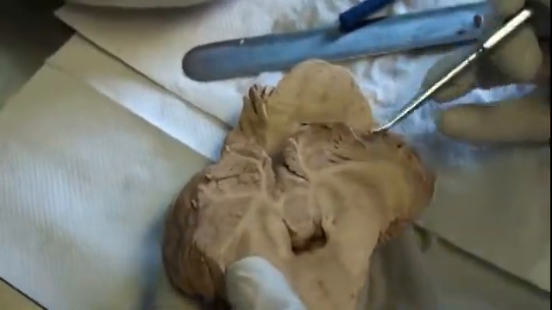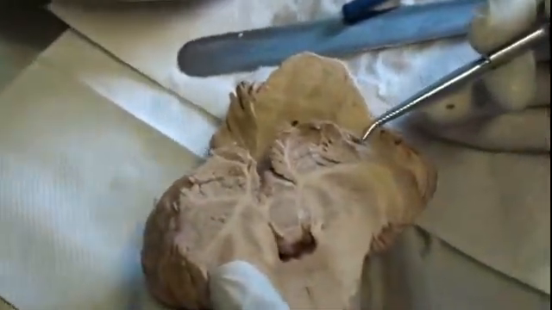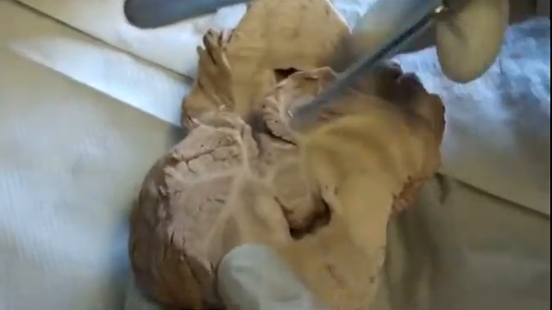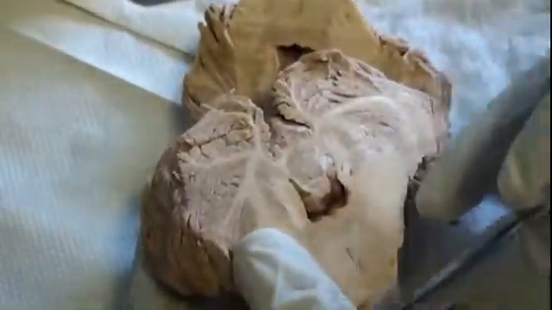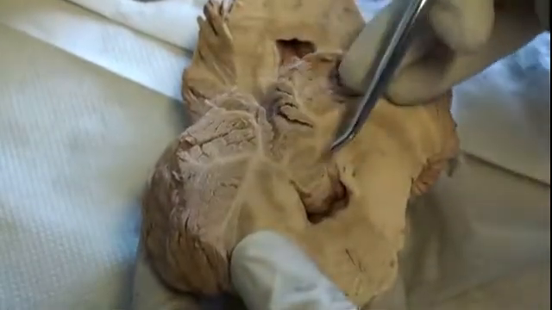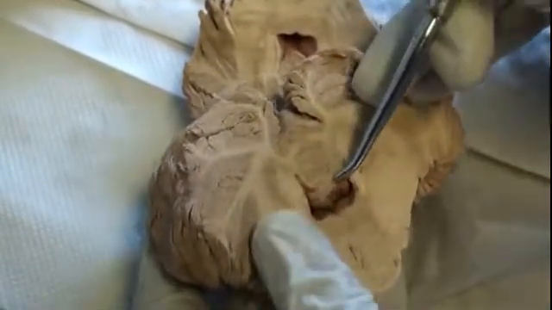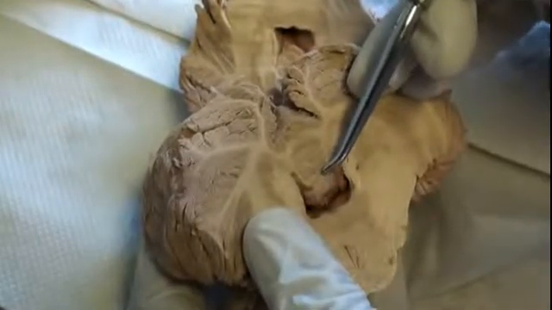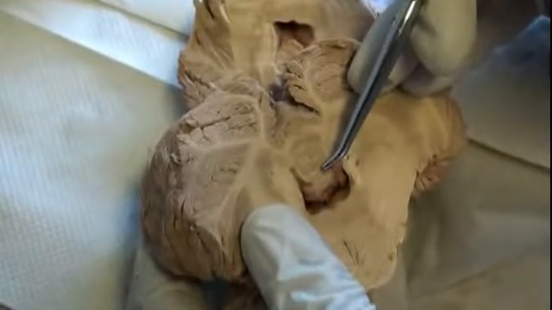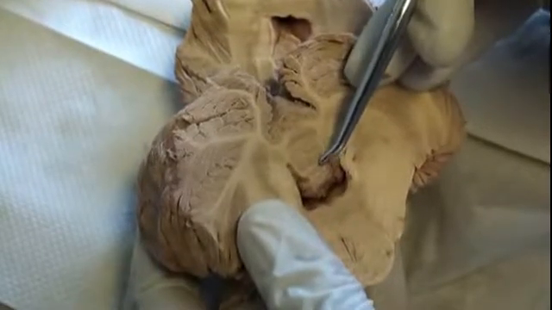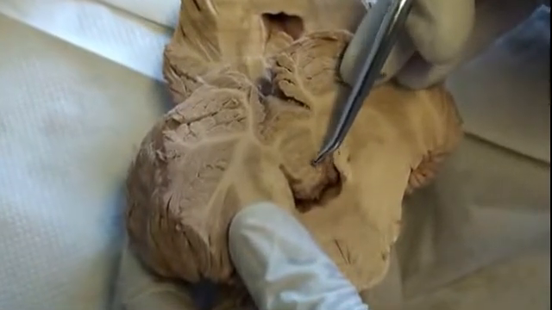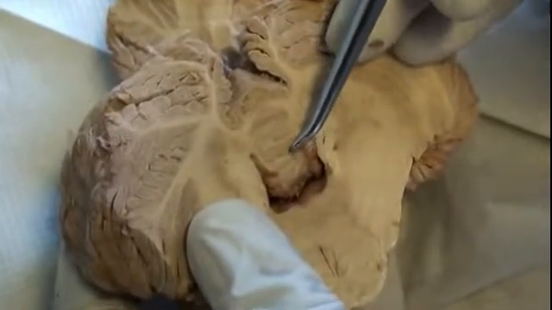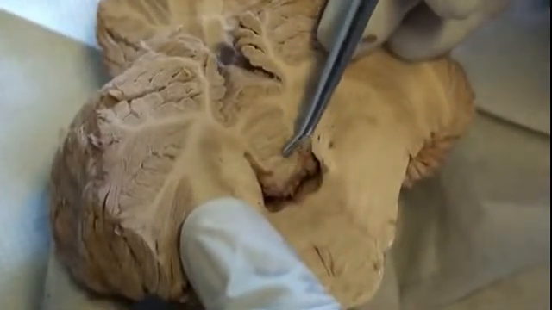Now here, this is the best place to demonstrate the deep cerebellar nuclei. In the vermis, imagine there's a midline going through. Here, this is the midline. In the gray matter and the white matter of the vermis, right next to the midline, we have a small nucleus here, which is called the fastigial nucleus. This fastigial nucleus is the one which sends connections to the vestibular nuclei and the reticular formation, the fastigioreticular and fastigiovestibular tracts.